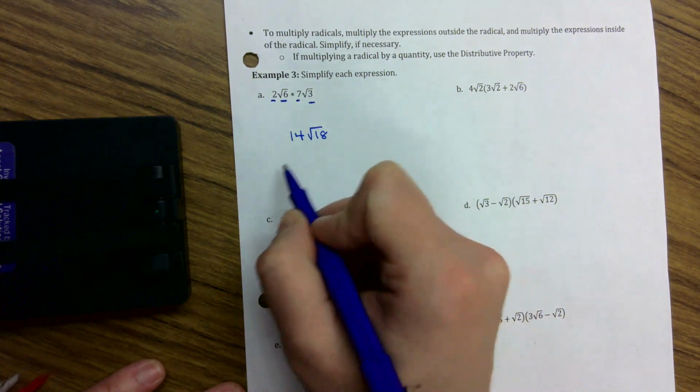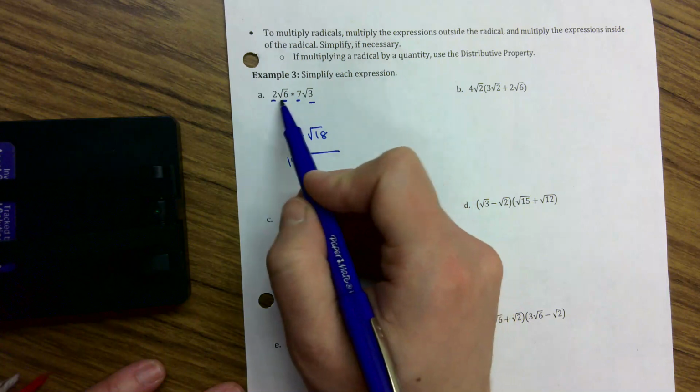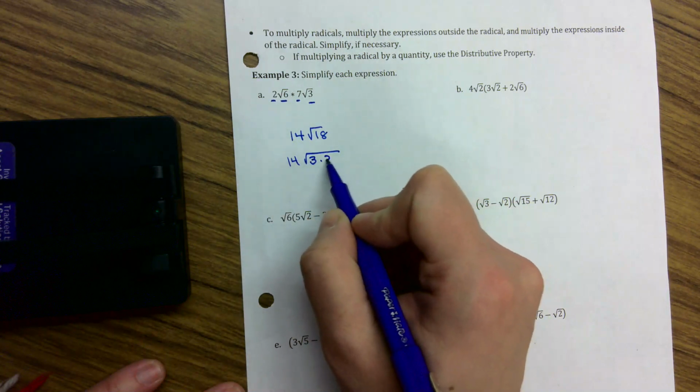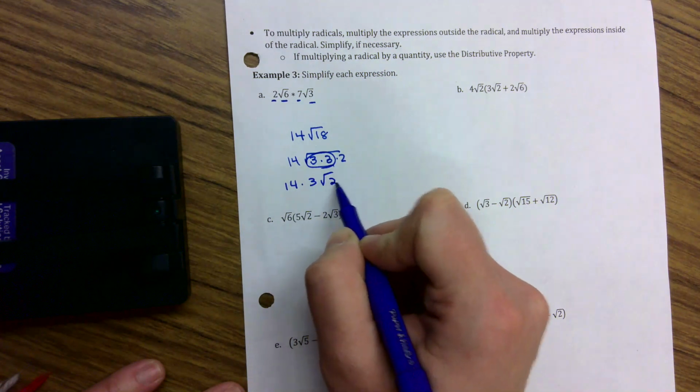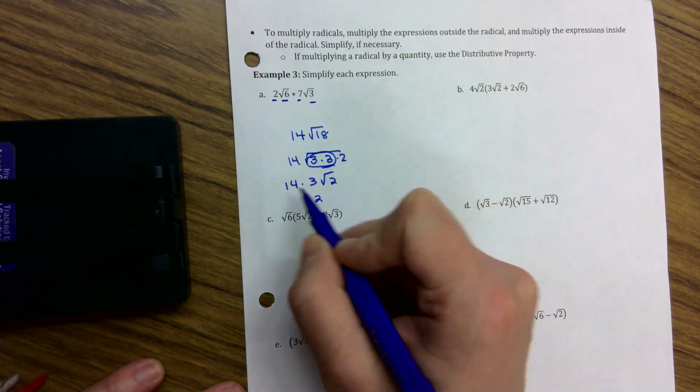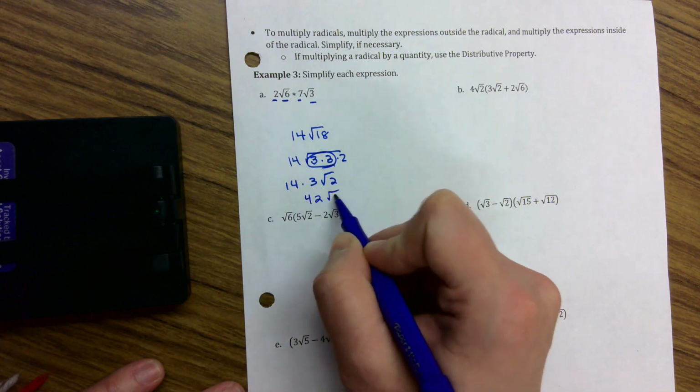Well, that's not simplified enough, so I need to make sure to break it down. We saw that it was a 3 times a 6, and 6 is 3 times 2. I find a pair, and I bring it out. So 3 times 4 is 12, carry the 1. It's going to be 42 root 2.